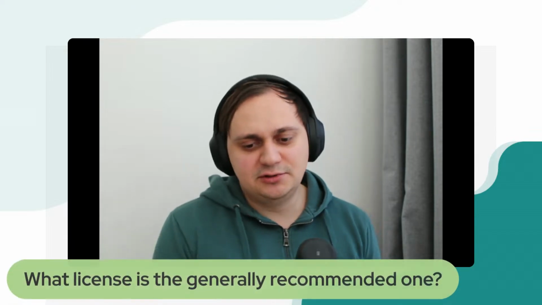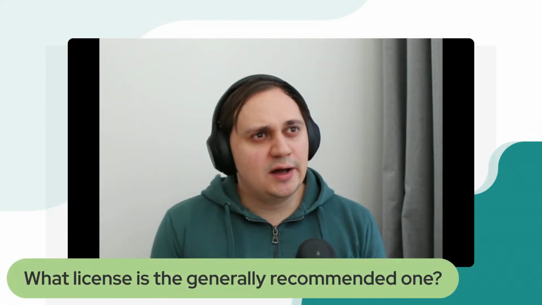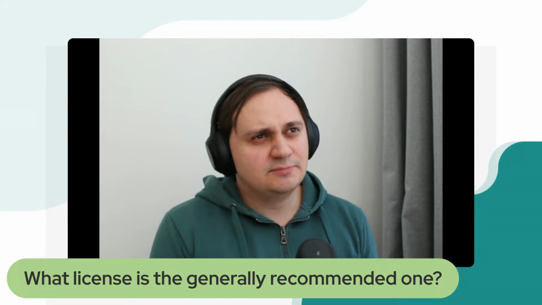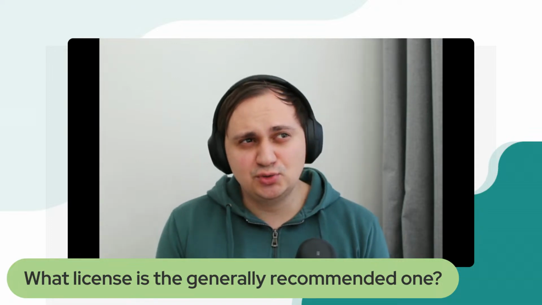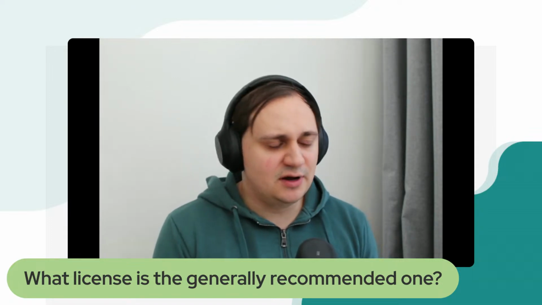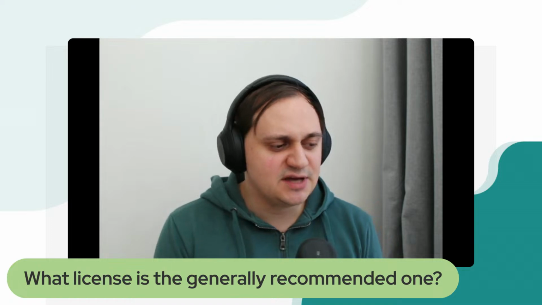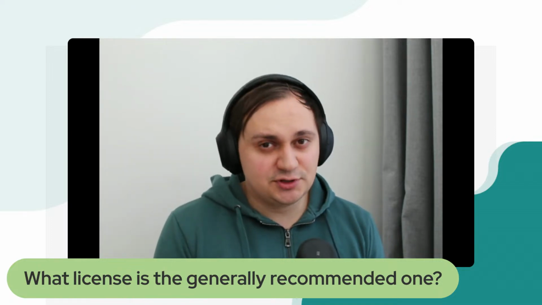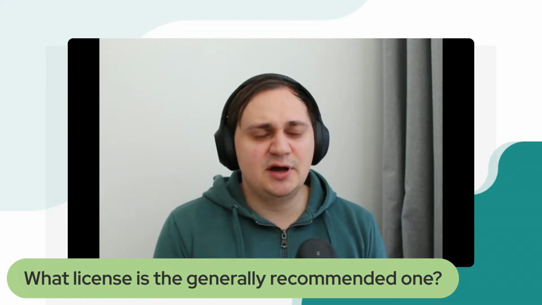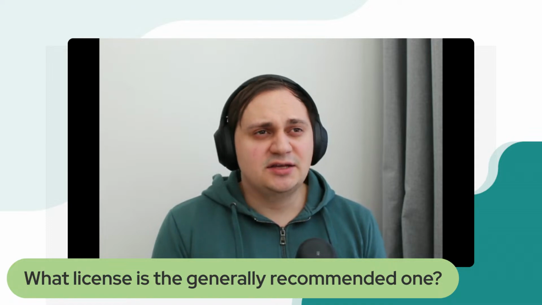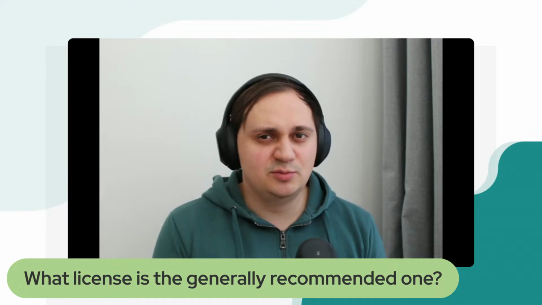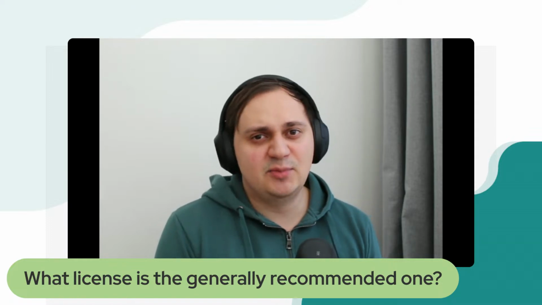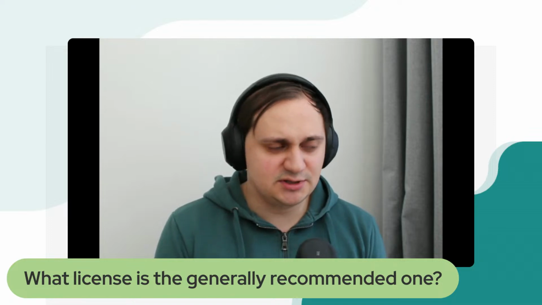The second question: what license is the generally recommended one? I mentioned that I don't want to discuss it in detail. However, I probably need to mention that by default, when you generate the file, it will be ISC. And I also saw some comments that some open licenses like MIT will also be recommended.